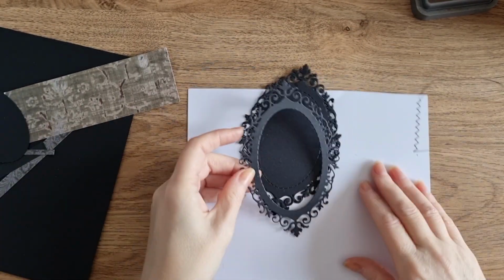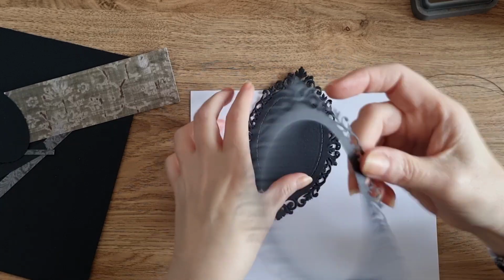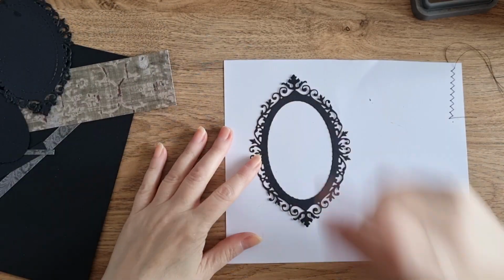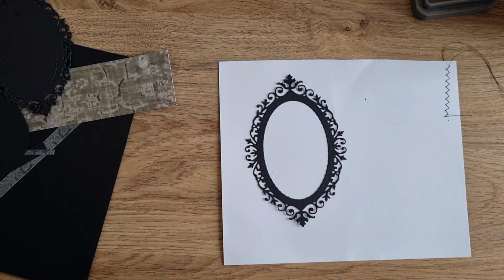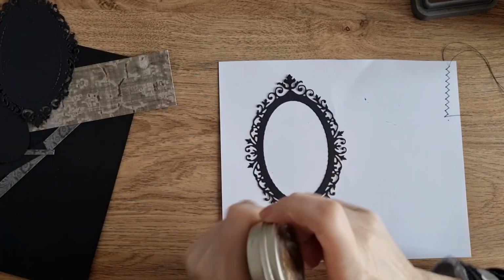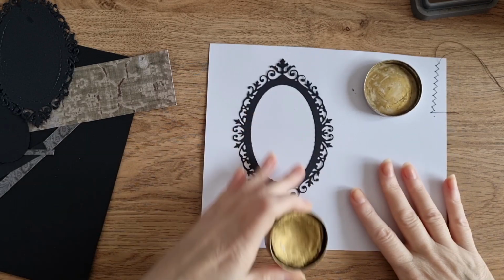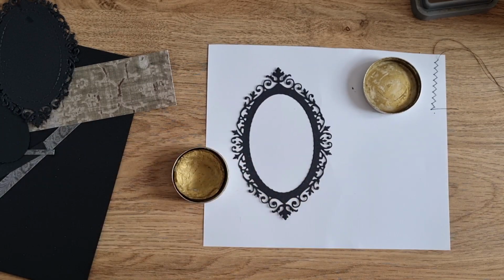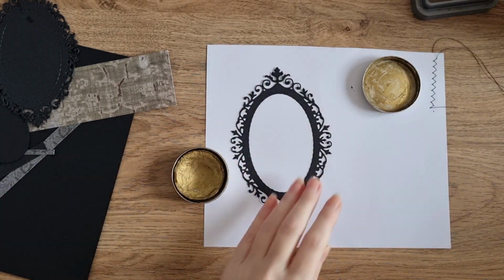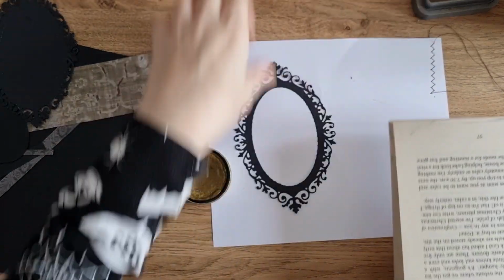My photo should sit really nicely in the middle, but I need to grunge this up a little bit. The first thing is I really wanted to use my Tim Holtz vintage photo gloss, what's it called? Embossing glaze. But I cannot for the life of me find it, and I don't know why.